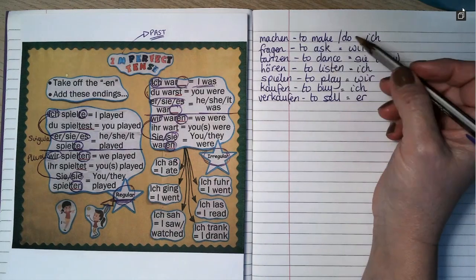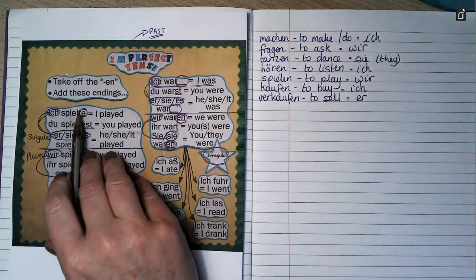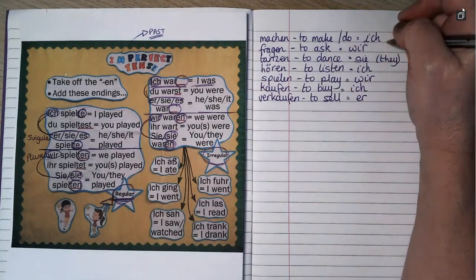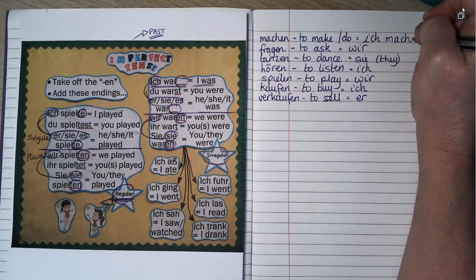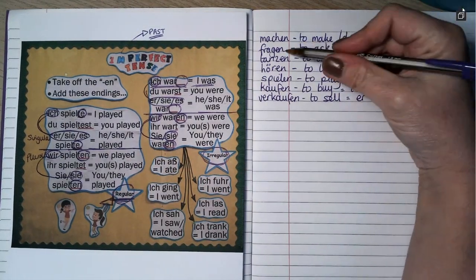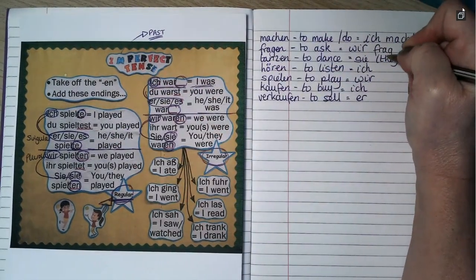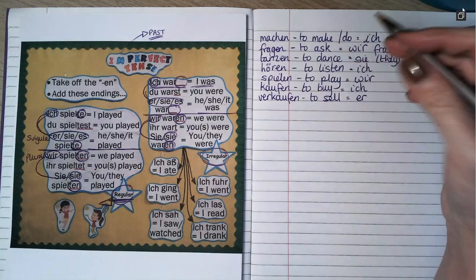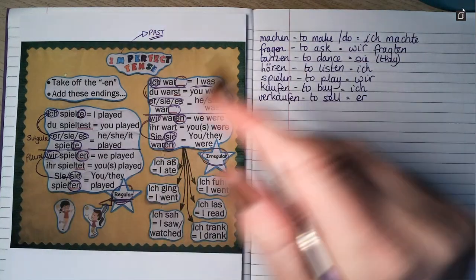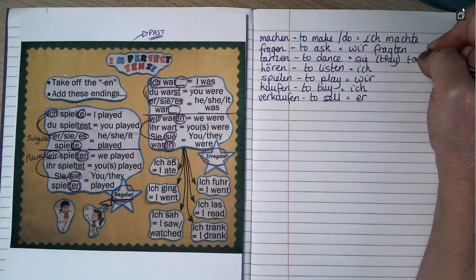So we got machen and I want I did or I made. So we take that en off and we need the te. So ich machte. Fragen then, ten will become wir fragten. Tanzen, sie meaning they, will become sie tanzten.